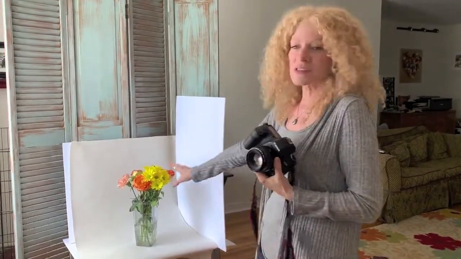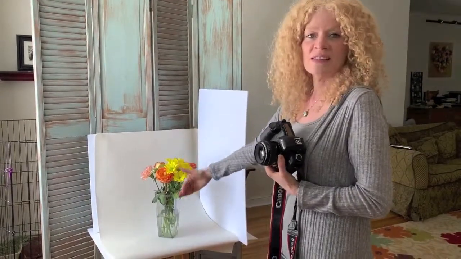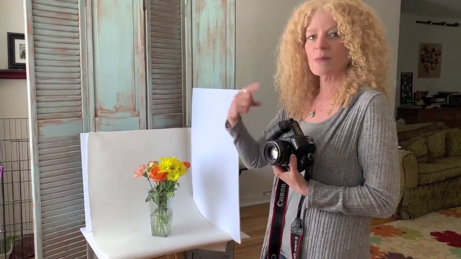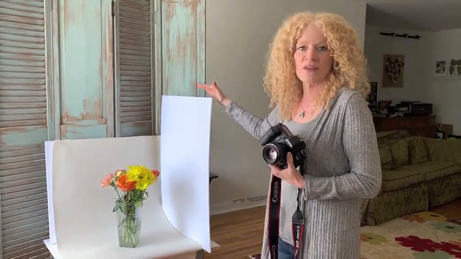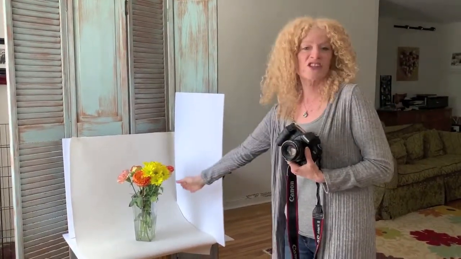I have my flowers set up. The window is to the left, and I'm using a seamless background. I'm using the paper that was on the roll to create a seamless background, and I have a whiteboard on the right side to fill in the shadows.